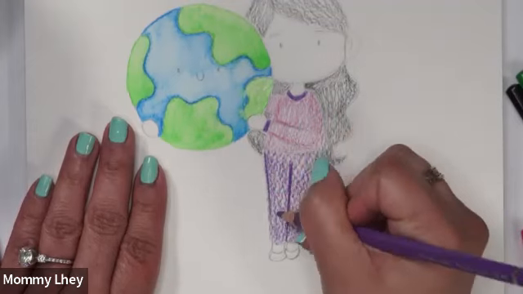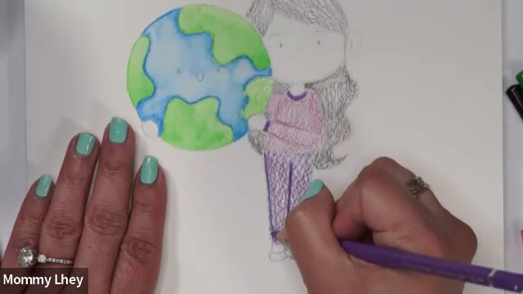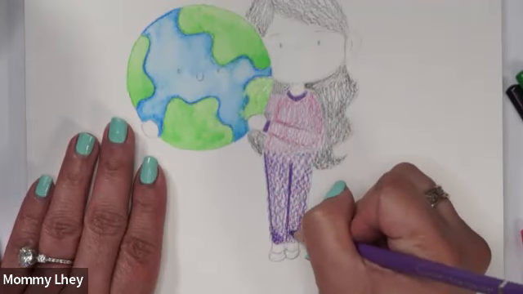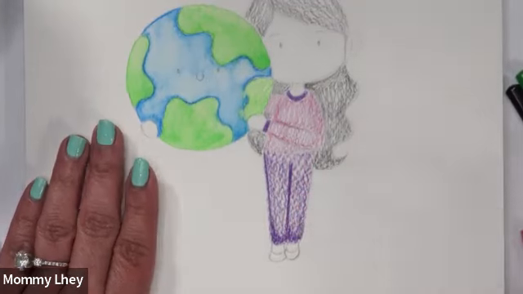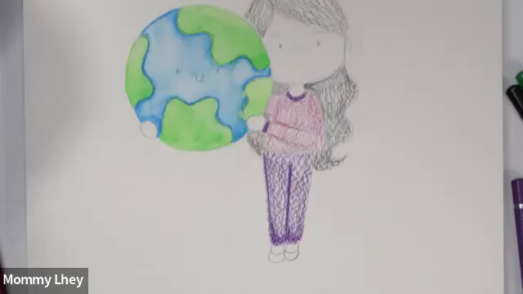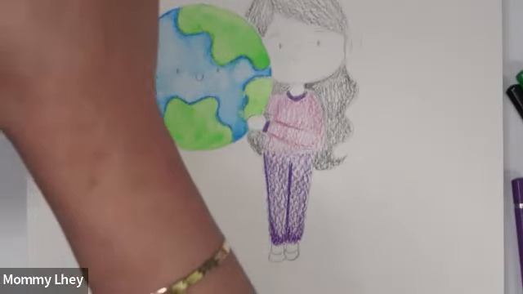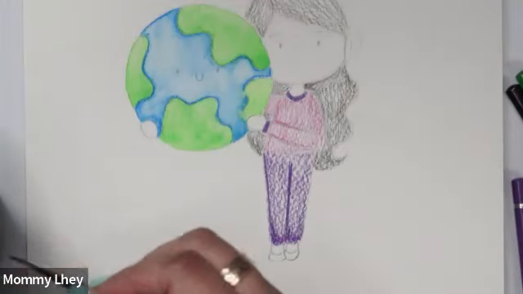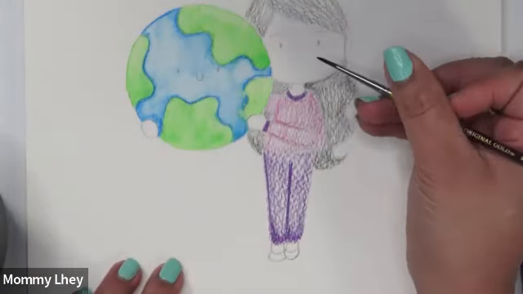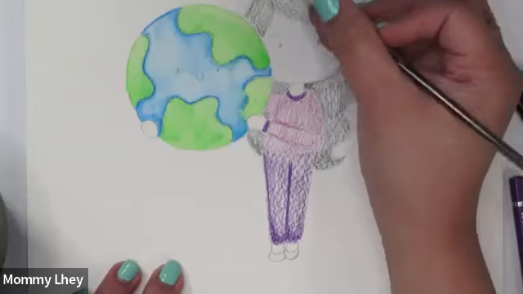Just adding more pigments. And also over here where my feet, my ankles, like that. Right. Okay, now I'm going to be careful with this one. I'm going to start with my hair on top.